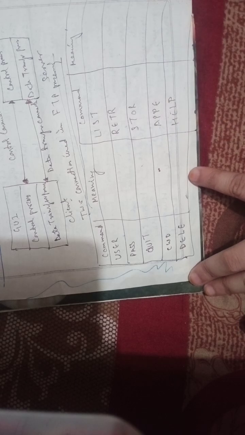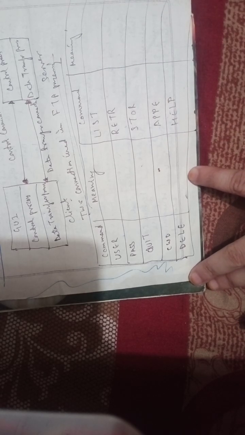Okay, so we discuss one by one in detail what each stands for.